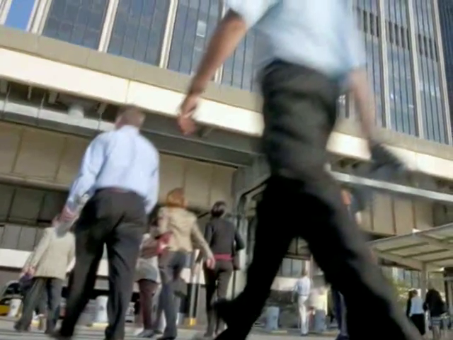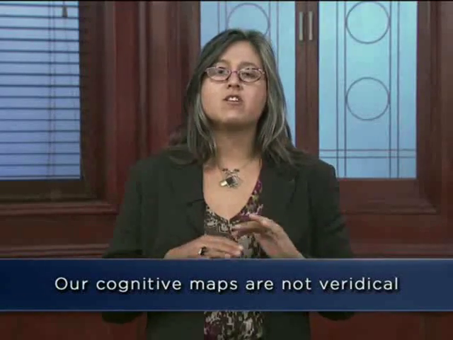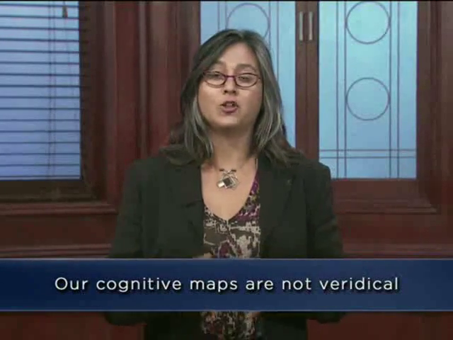Other work suggests that as people experience an environment through navigation, they increasingly build a more allocentric representation, beginning with landmarks that help them to orient, then connecting landmarks with routes, and finally integrating various routes to arrive at something more map-like. Now, it is interesting and also important to note that our cognitive maps are not veridical. That is, they're not precisely accurate in representing the world that we live in. Instead, they're cognitive approximations. They're representations that work well enough.